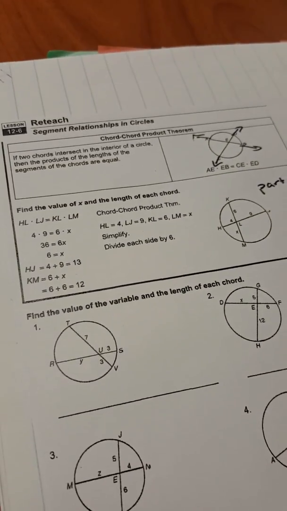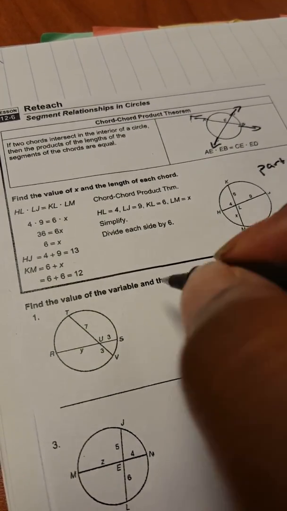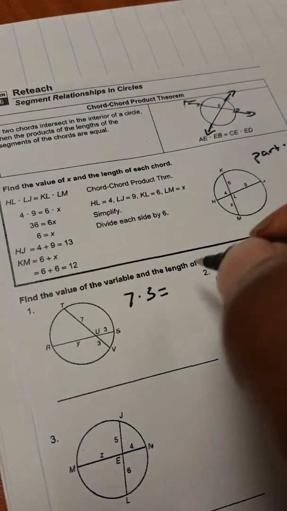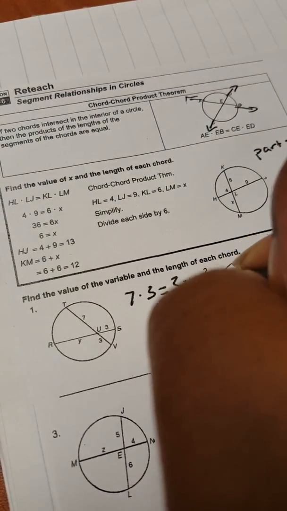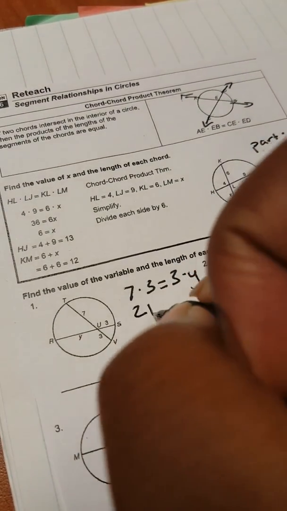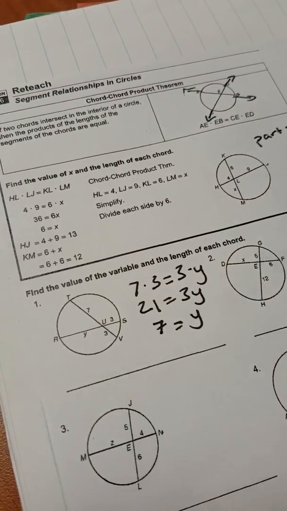Okay, so knowing that, how can I set up number 1? 7 times 3 equals 3 times y, or y times 3, and then I would solve from there. 7 times 3 is 21, equals 3y, so y equals 7.